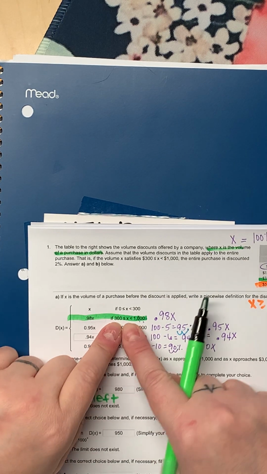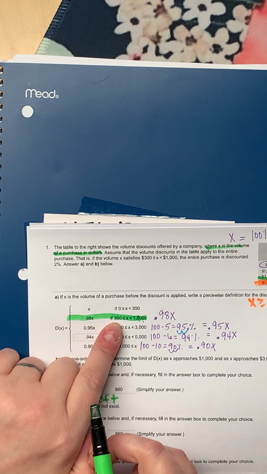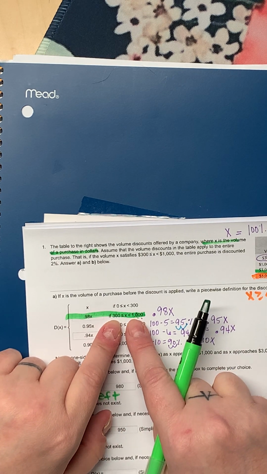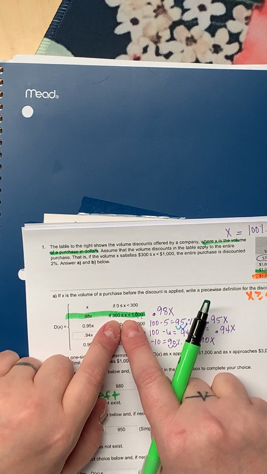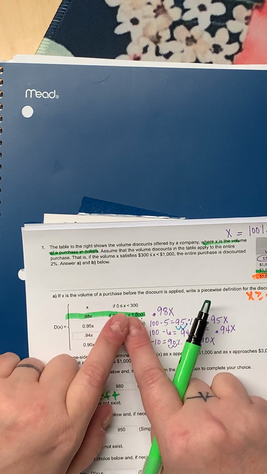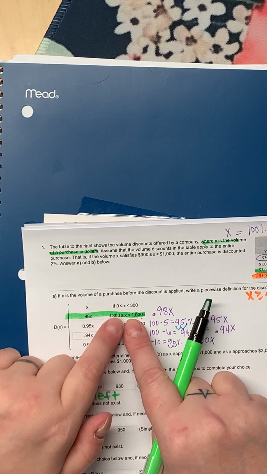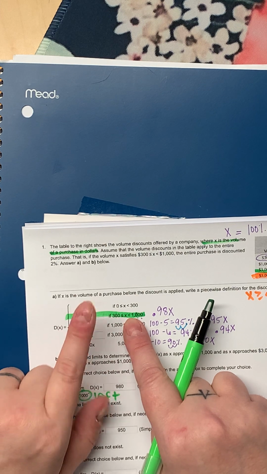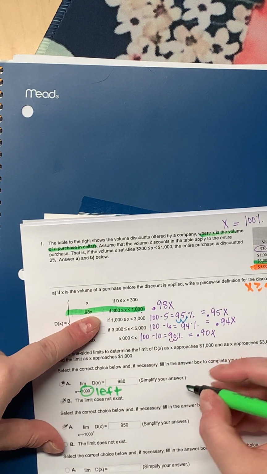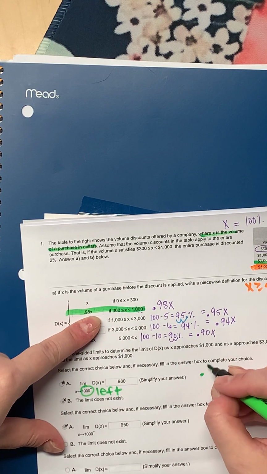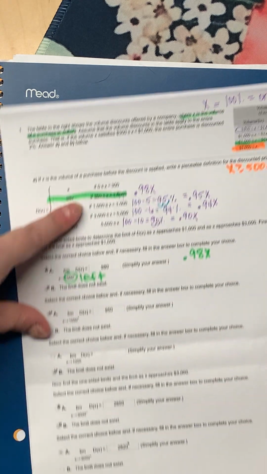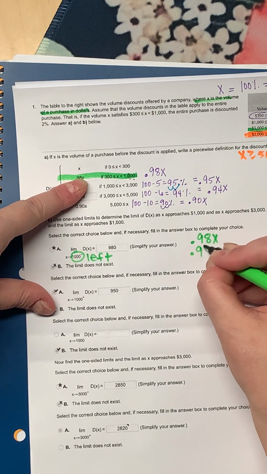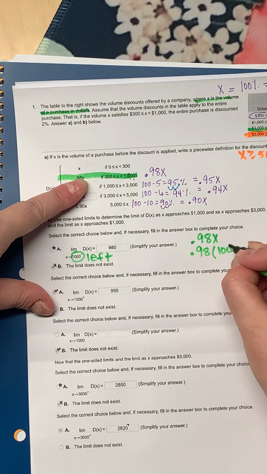And since numbers to the left of our 1,000 are like 900, 800, 700, 600, 500, 400, 300, that means it's in between 300 and 1,000. So we're going to look at this second equation, 0.98x, and we're going to plug in 1,000 for the letter X.